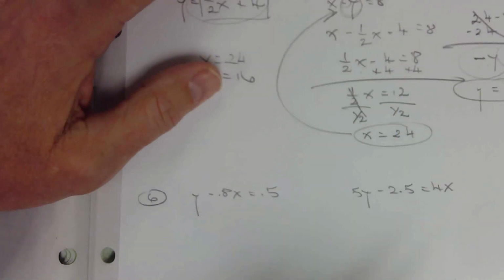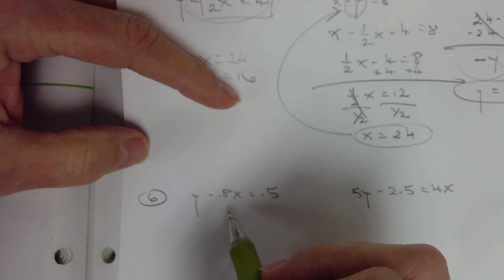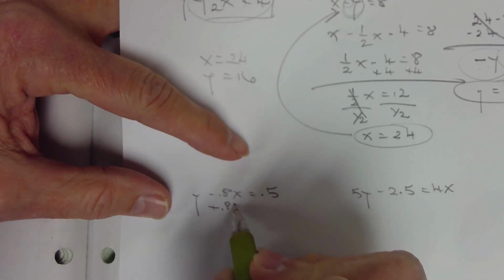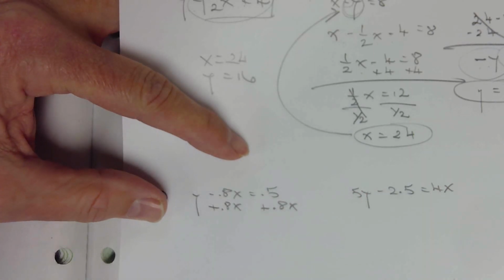Let's get y by itself. I'm going to add 0.8x on both sides of the equation.